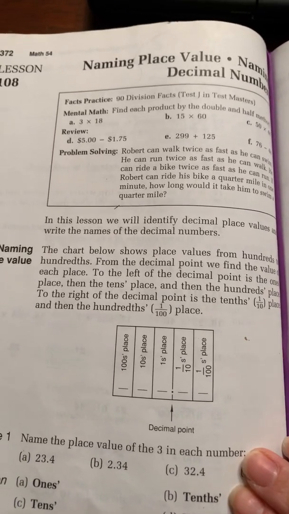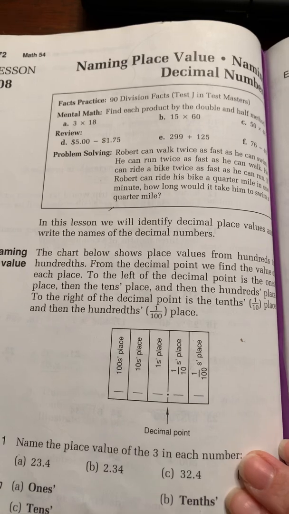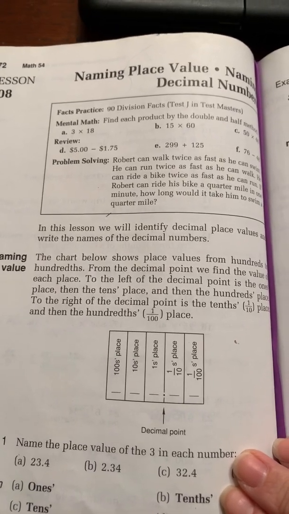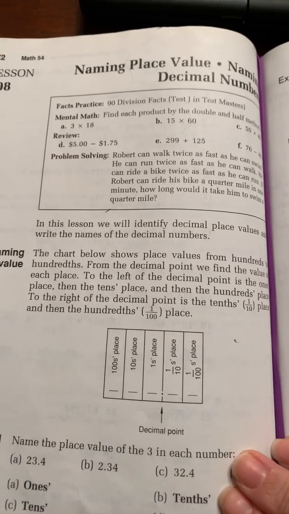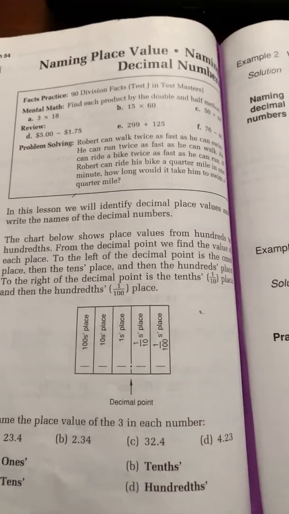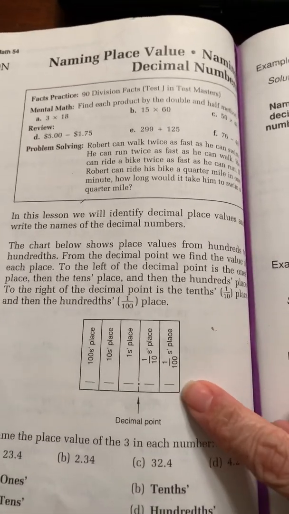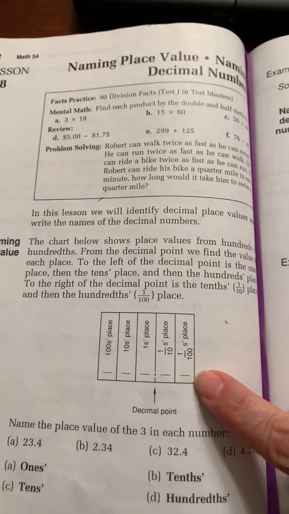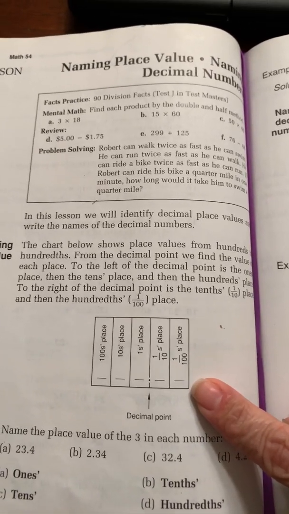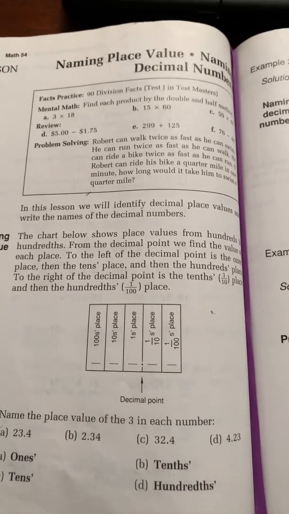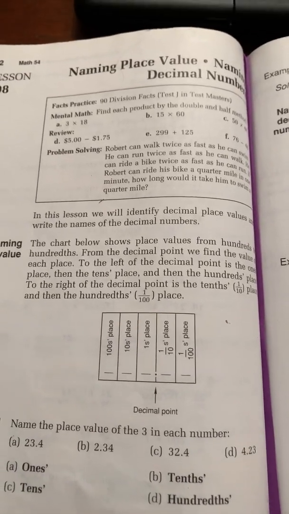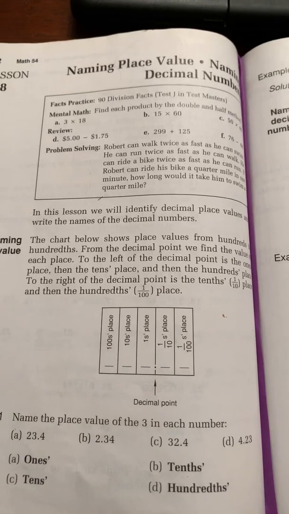In this lesson, we will identify decimal place values and write the names of the decimal numbers. And I think I drew a chart kind of similar to this on the board for you for math dailies, or maybe it was a math lesson one time, but we'll just review that really quickly.